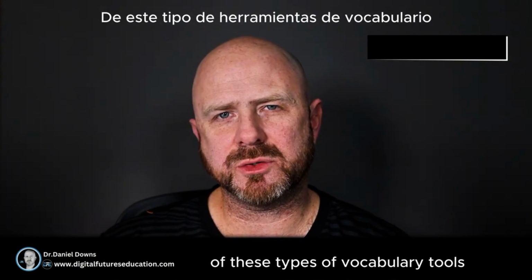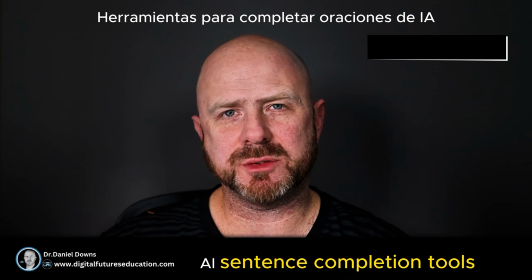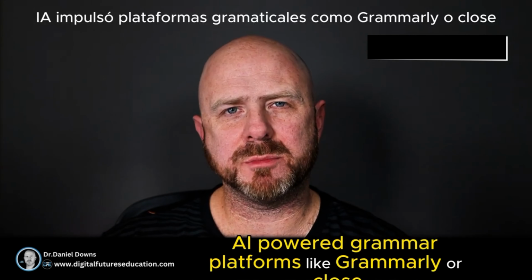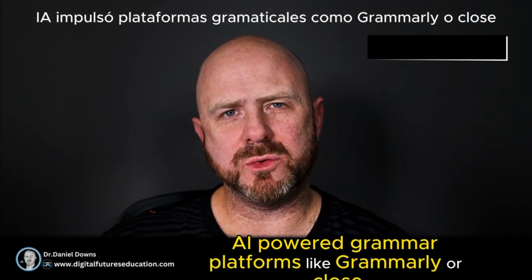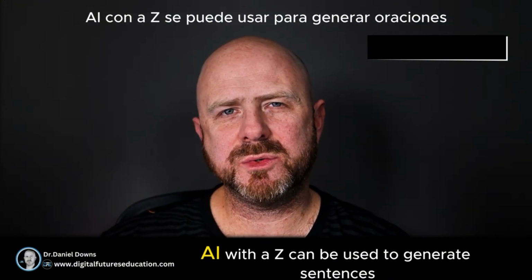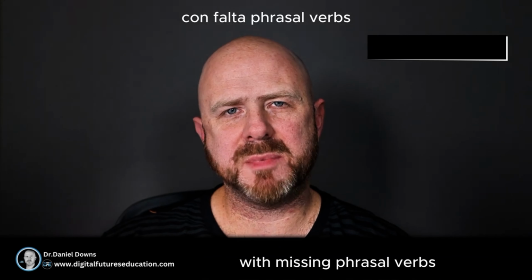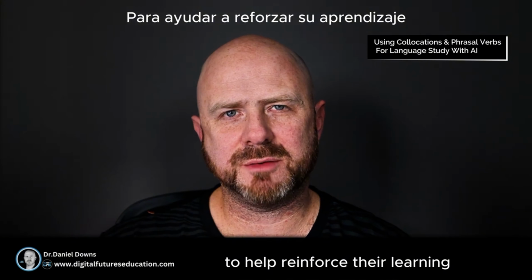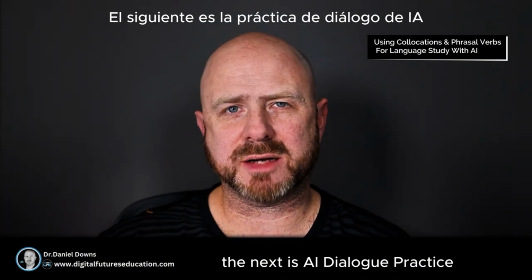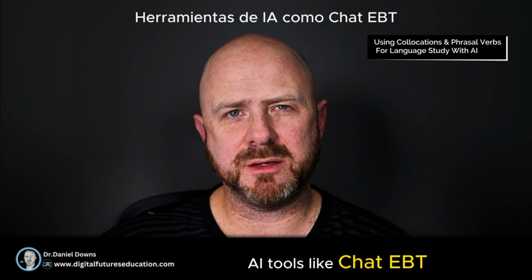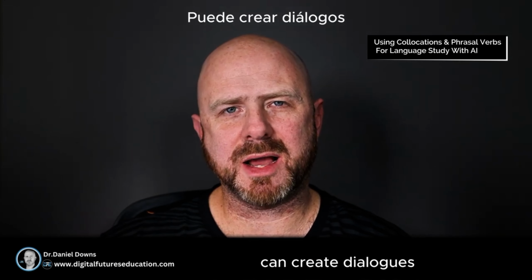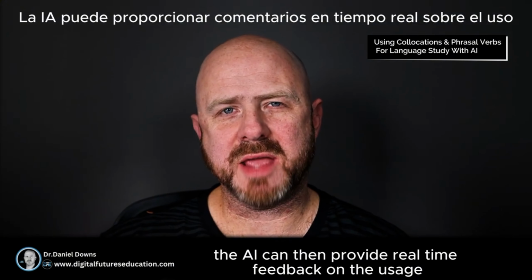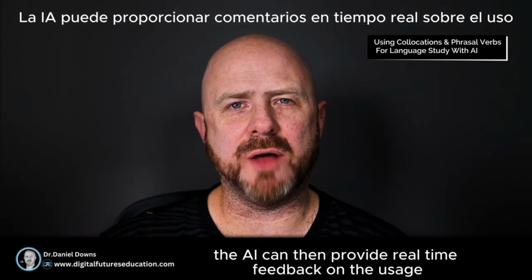types of vocabulary tools? AI sentence completion tools can be used to help reinforce these concepts. AI-powered grammar platforms like Grammarly or Cloze AI with a Z can be used to generate sentences with missing phrasal verbs. Students can then fill in the blanks to help reinforce their learning. The next is AI dialogue practice. AI tools like ChatGPT or Speak AI can create dialogues where students must use specific collocations together. The AI can then provide real-time feedback on the usage.